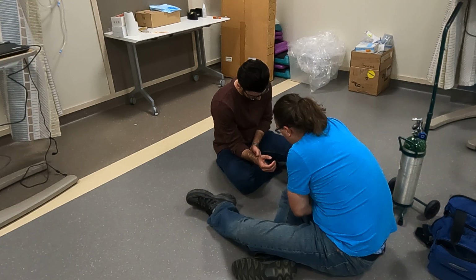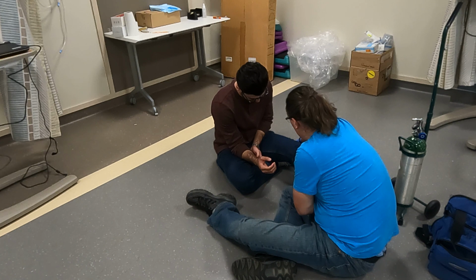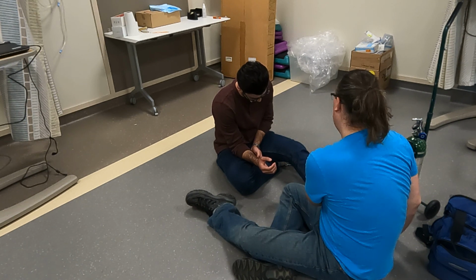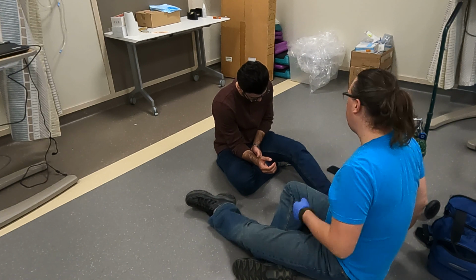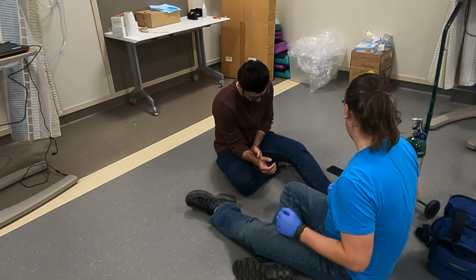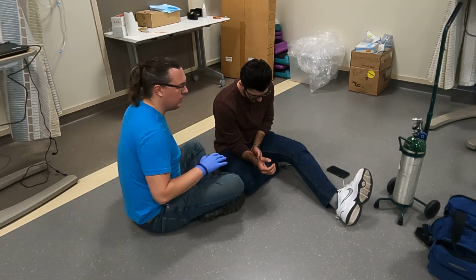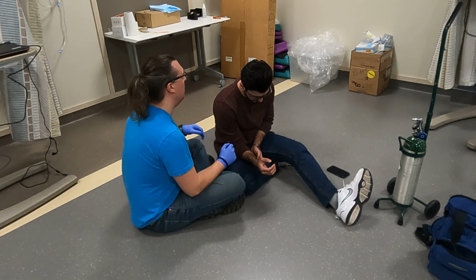while I check out his feet here. Check pulses. What toe am I touching? Big one. How about here? Big one. Can you wiggle your toes for me? Any pain as you do that? No. Okay. Alright, so I'm just going to check you out here real quick. I know that wrist hurts. I just want to make sure you didn't hurt anywhere else.